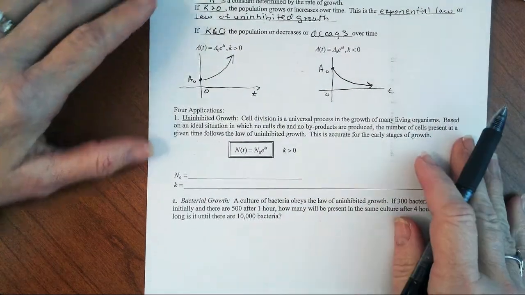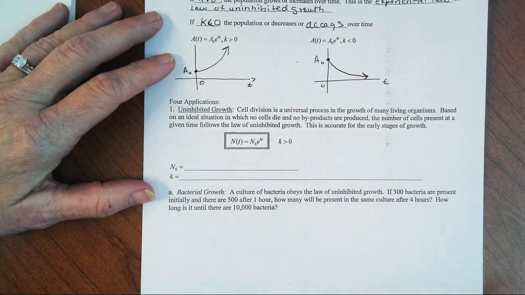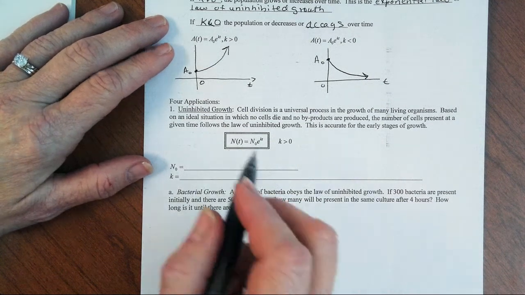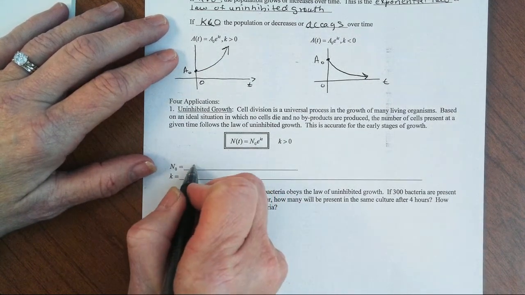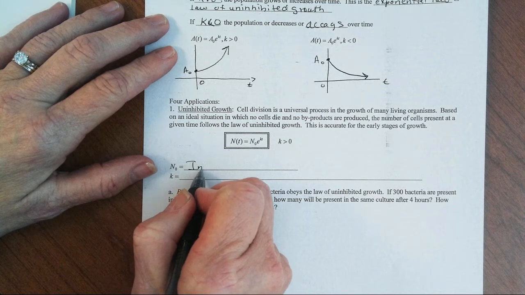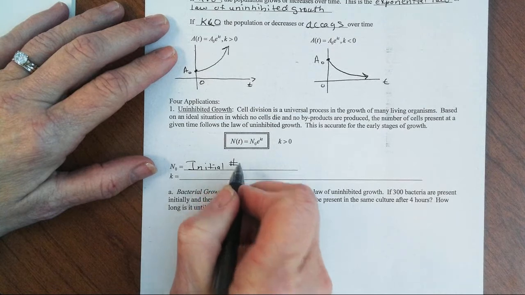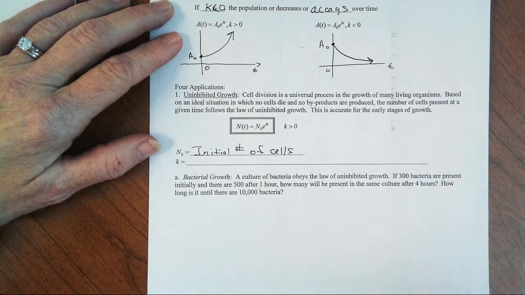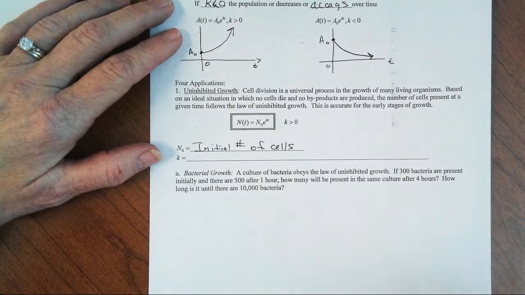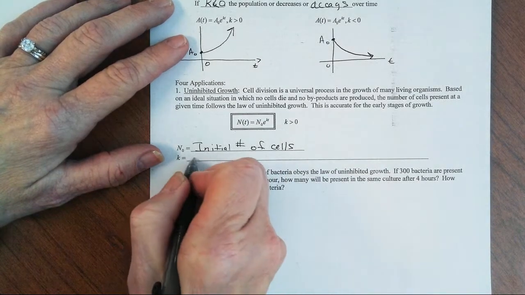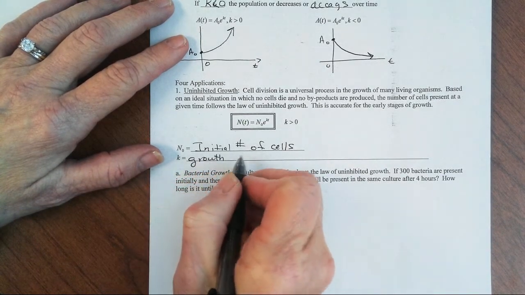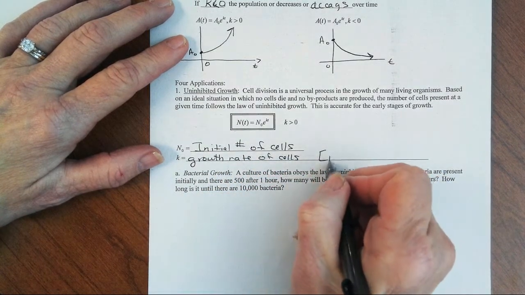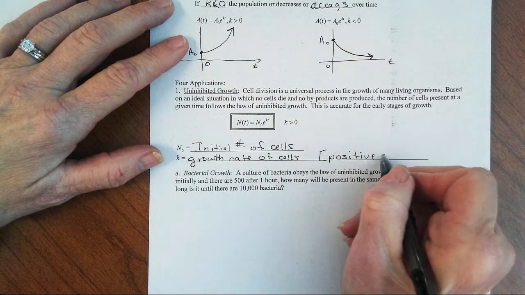And the first one will be uninhibited growth, and typically cell division. That's what we're talking about. We're going to use the same exact formula, except some of the notation will be slightly different. N sub 0 will be the initial number of cells. And this is uninhibited growth of bacteria, living organisms, little things like that. K is greater than 0, so K is the growth rate of cells, and it'll be a positive constant.